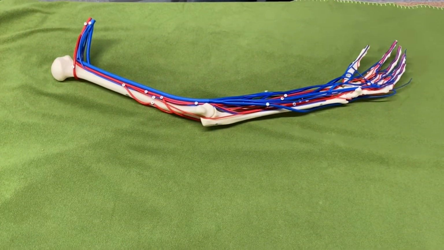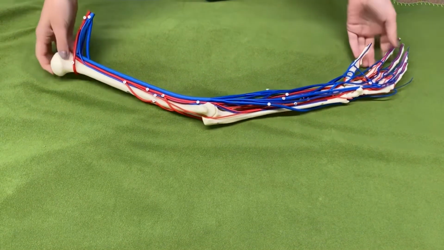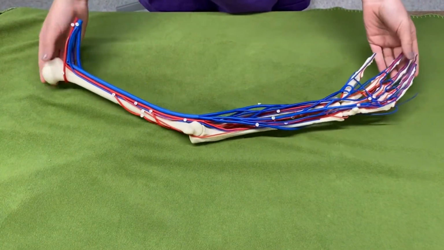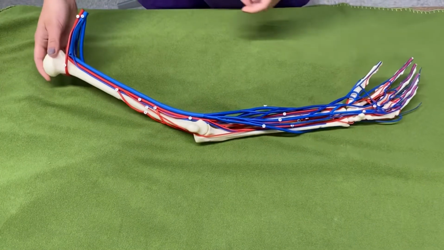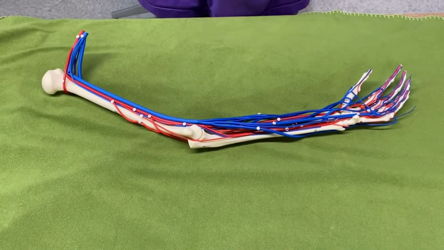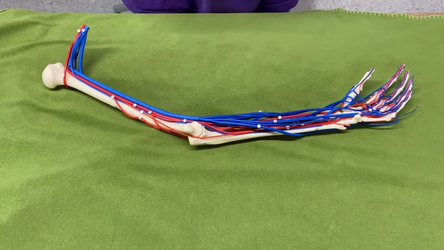Okay, so now we're going to move on to the vascular arm model, which we sometimes call the claw, and it looks pretty overwhelming, but you'll get the hang of it after a couple times through. So starting off with the arteries, we're going to do those first because there are fewer of them and they're just a little bit easier.